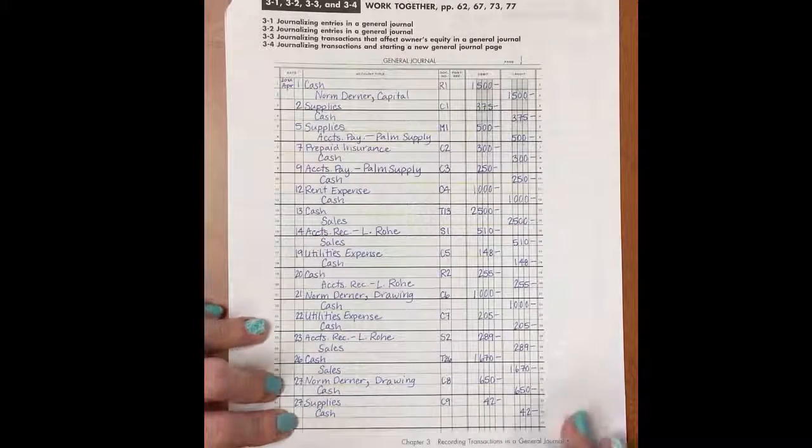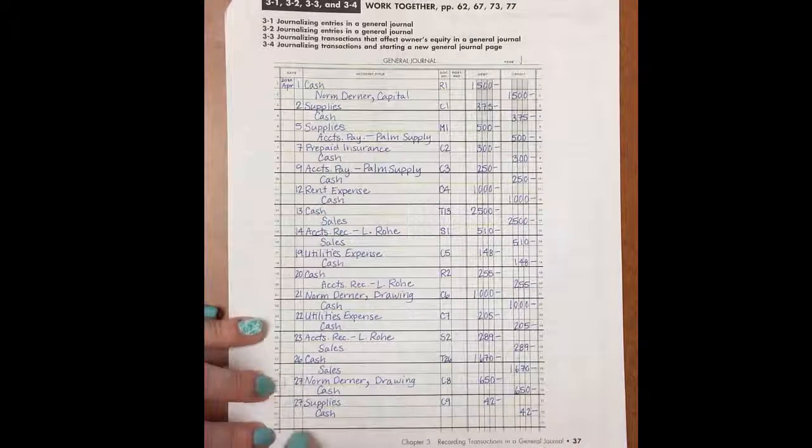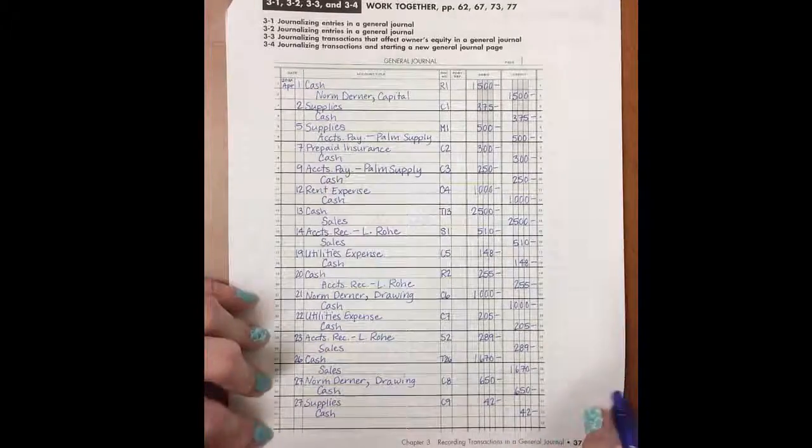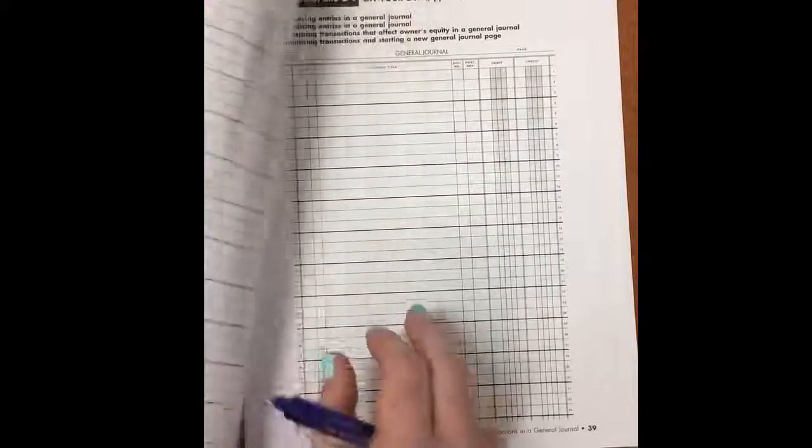All right, our next transaction is on the 28th. I only have one line left, and our rule is that we never split up a transaction onto two separate pages. So I'm going to leave this last line blank, and I'm going to go to the next page, which happens to be right on the back of the page we were currently using.